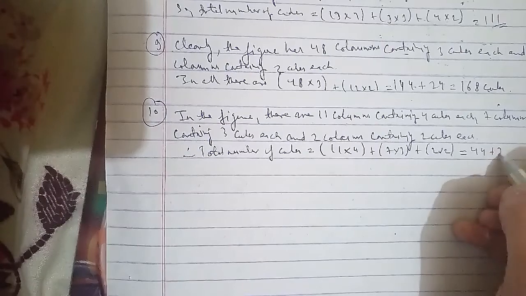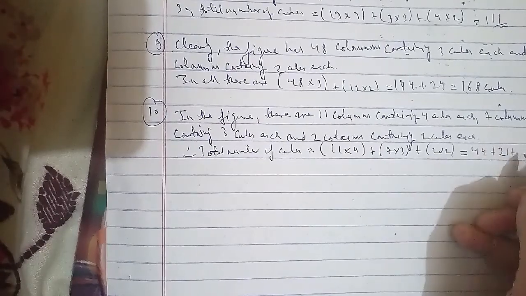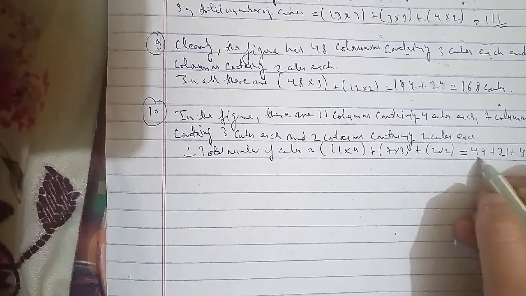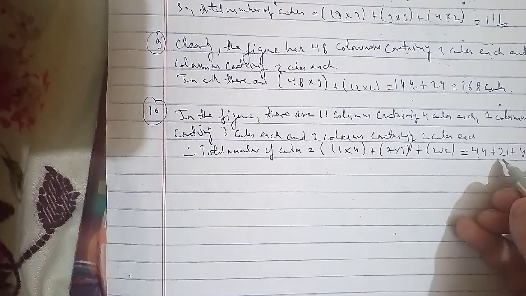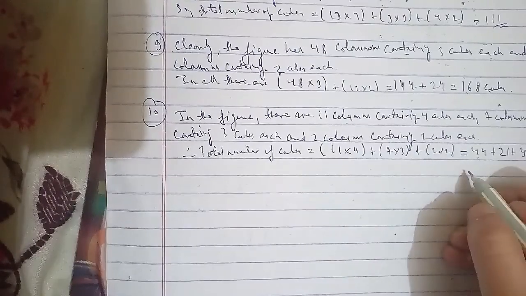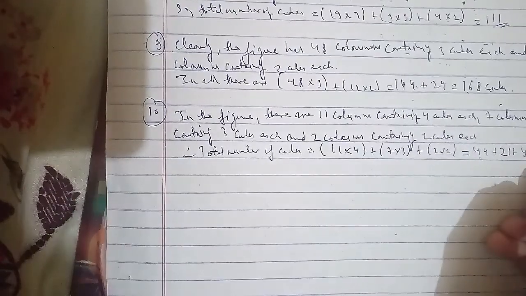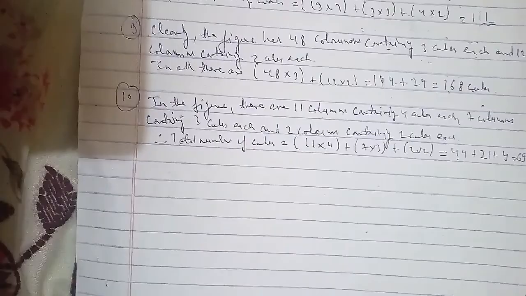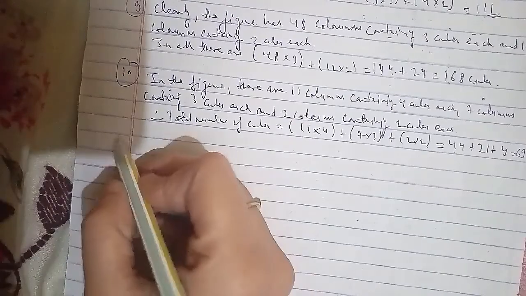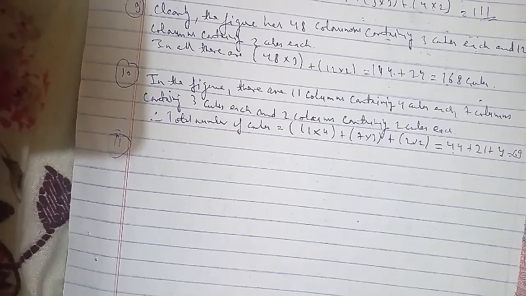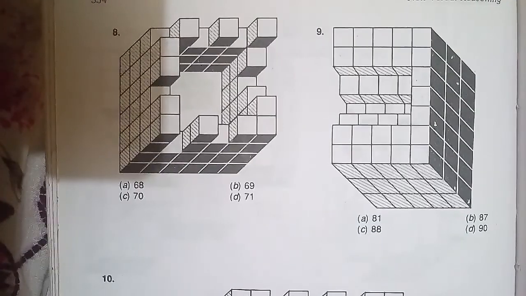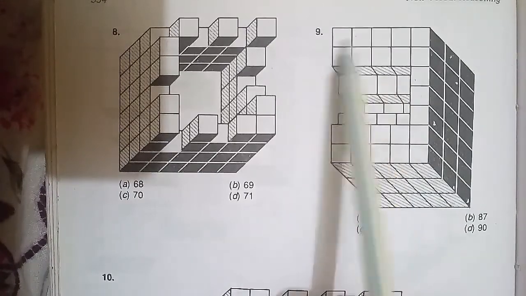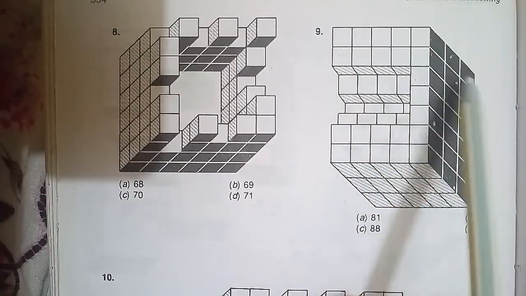So in the figure there are 23 columns containing 3 cubes each, 9 columns containing 2 cubes each, and 3 columns containing 1 cube each.